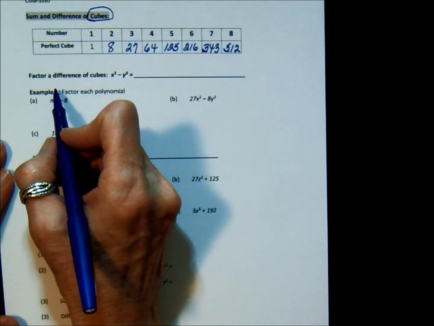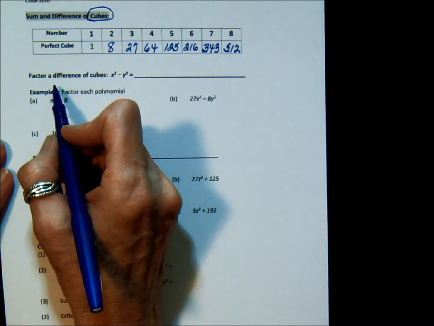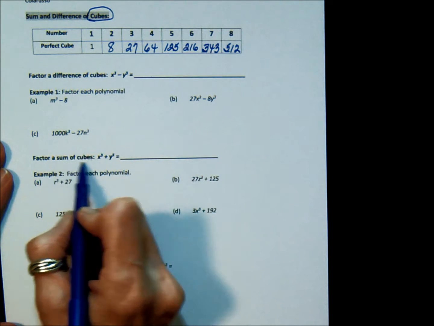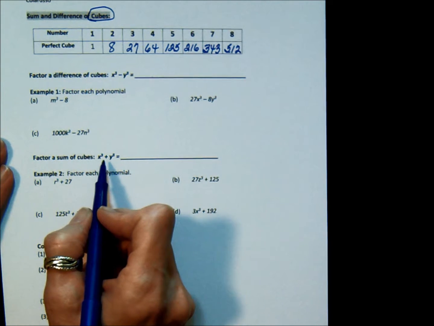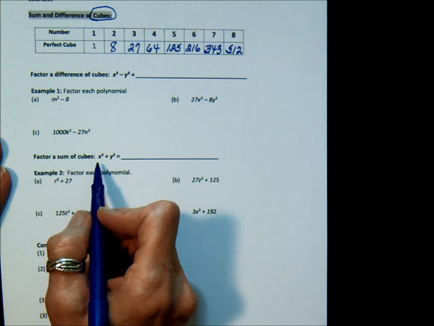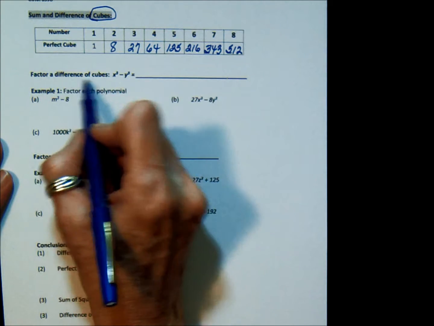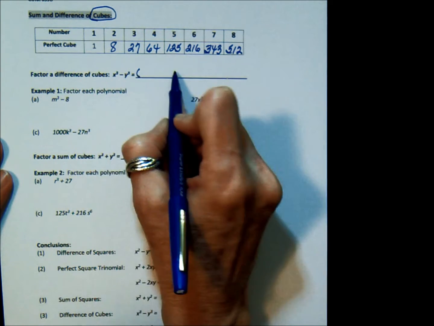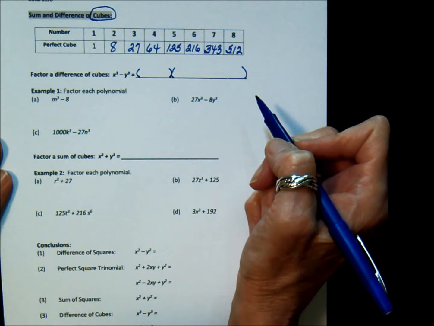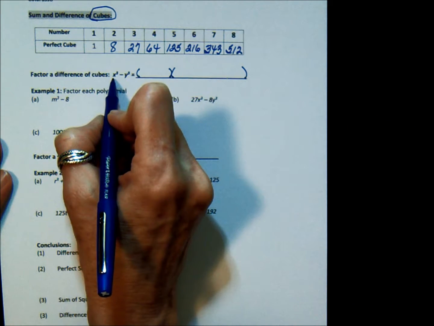So let's look at how you factor a difference of 2 cubes or a sum of 2 cubes. Unlike when we did other types of factoring, there's not really a process involved here. It's just more of what I call a recipe. So the recipe for the difference of 2 cubes is you're going to make a short parentheses and then a long parentheses. And we're going to look at what got cubed.